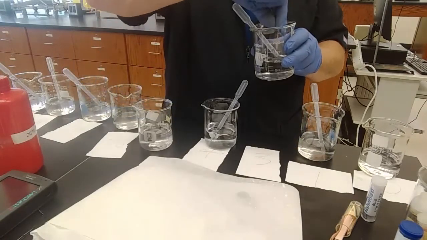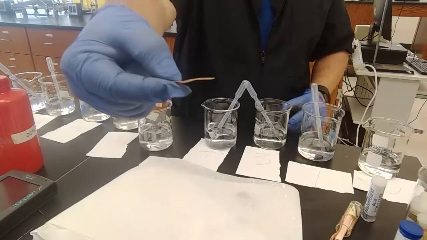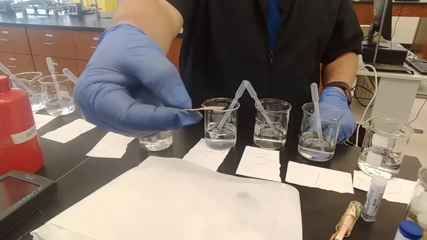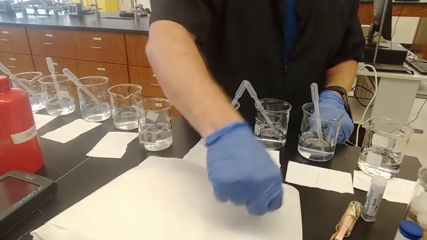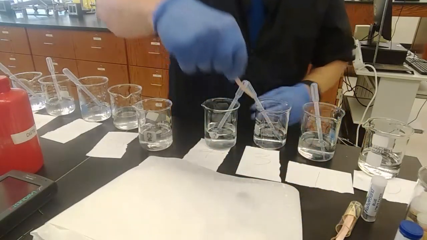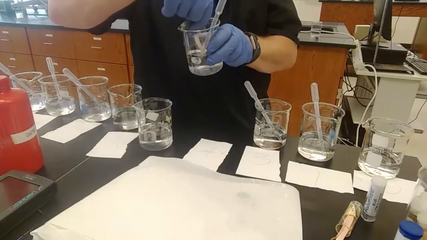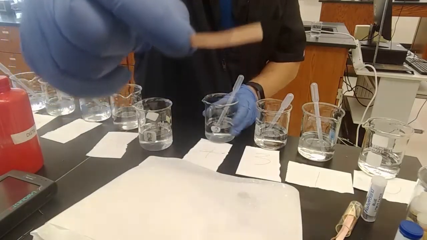I'm going to go for the 3. Dipping it in. I could use a dropper to get a drop onto the paper, but this is just for speed. 3. No change, as expected for the red litmus paper, because we are expecting acid there. 4. No change, as expected.